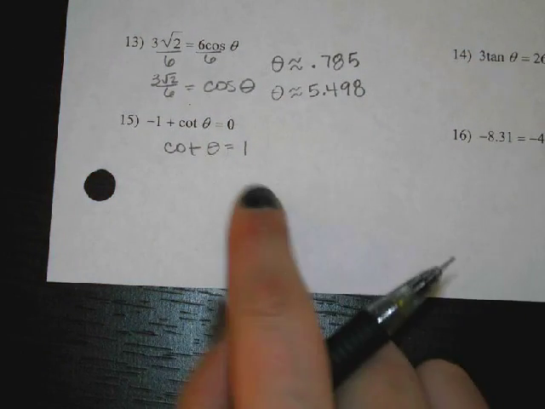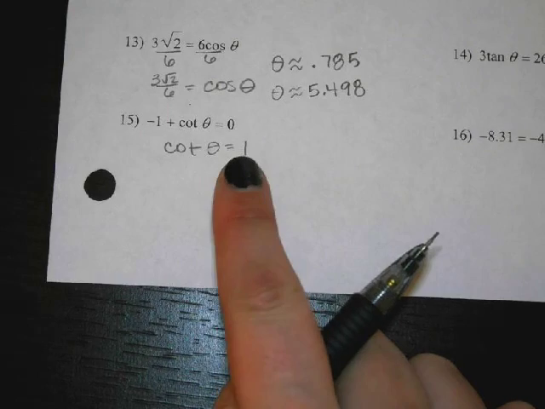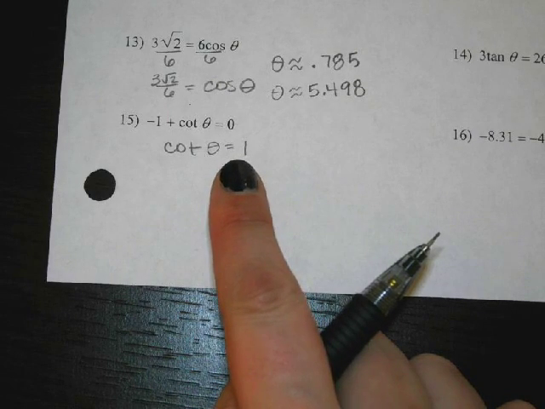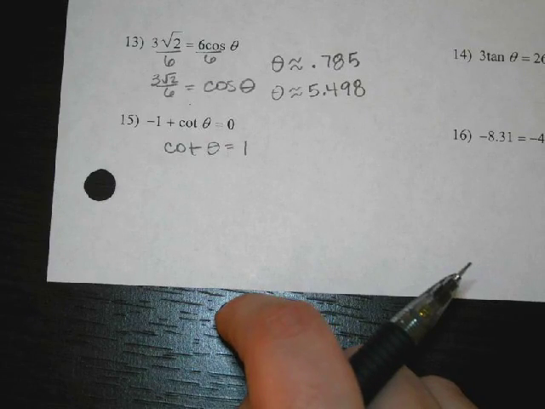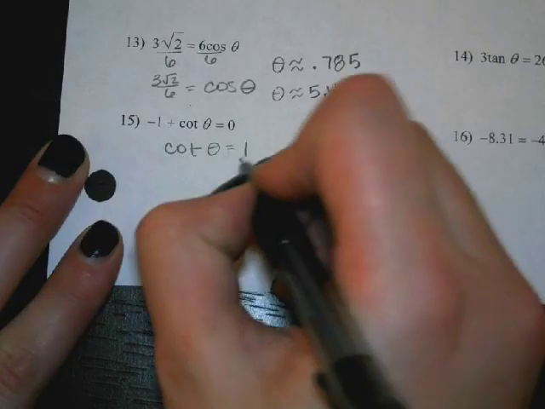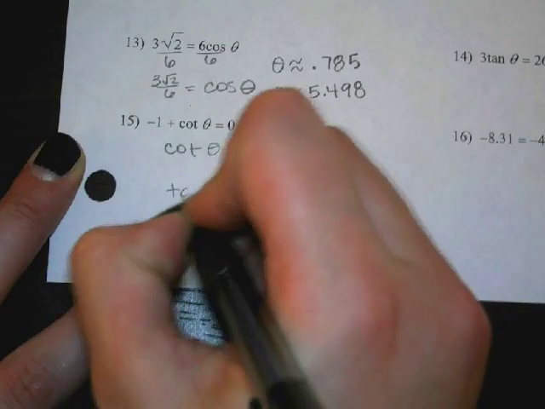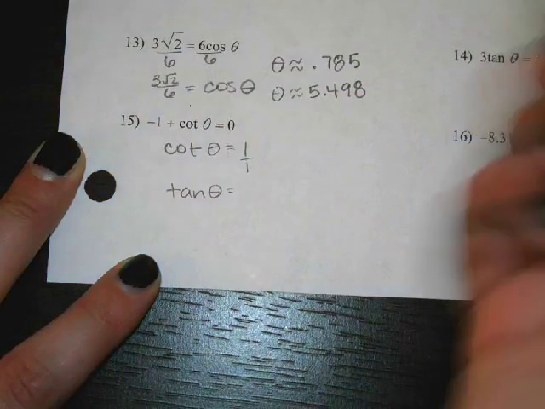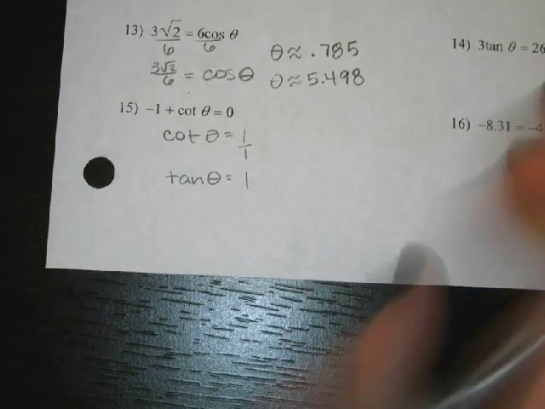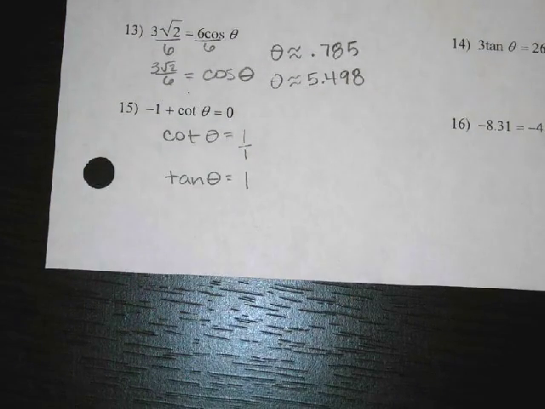Yeah, okay, so for this, cotangent is not a button on our calculator. So we want to write this as tangent instead. So we say cotangent is 1 over 1, and so that means that tangent is, when I flip it, what do I get? 1. Still 1 over 1. And so what I'm going to type into my calculator is tan inverse of 1.